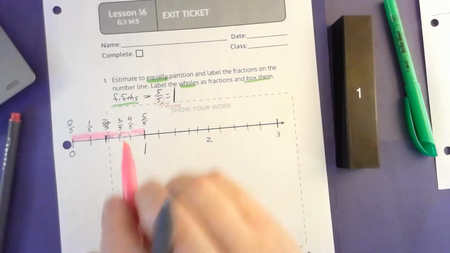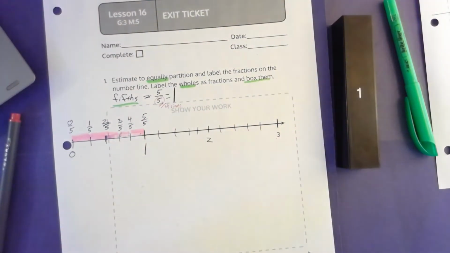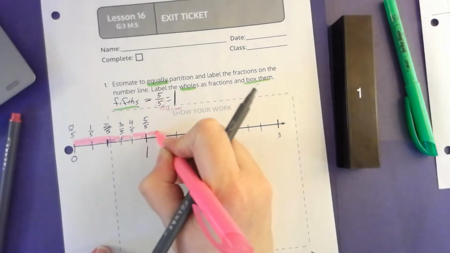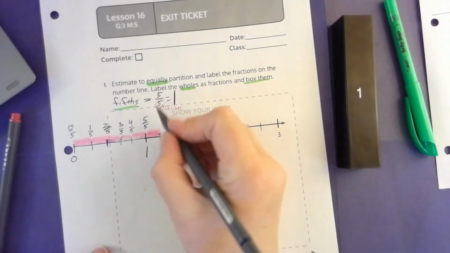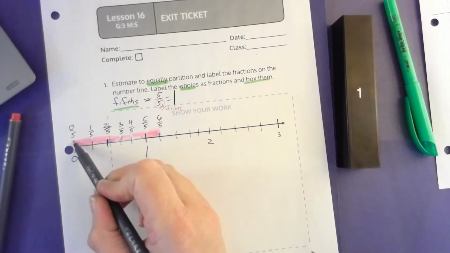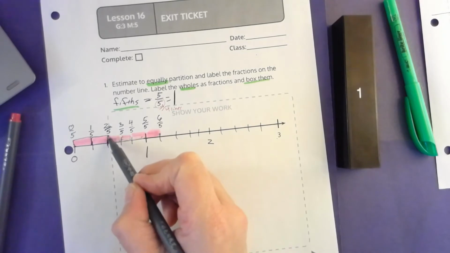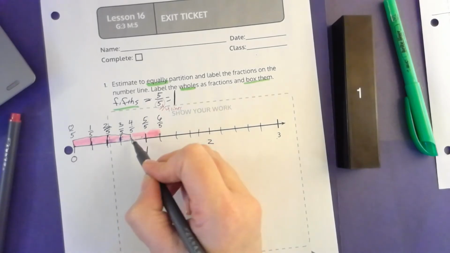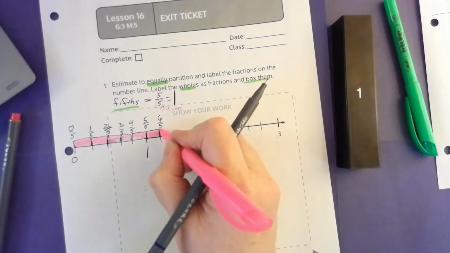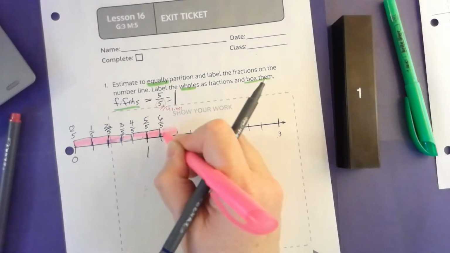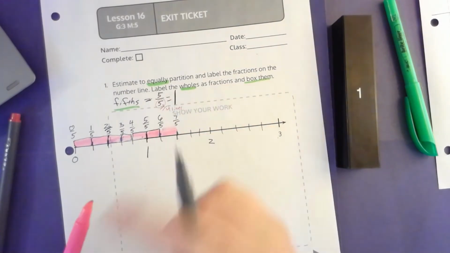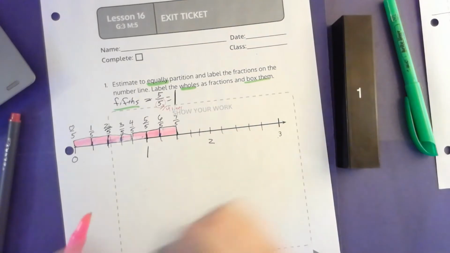Well, I've got more blocks to share. So I'm going to keep adding another pink block. So that's 6 over 5 because we have 1, 2, 3, 4, 5, 6. Now I'm going to add another one. That's 7 over 5. Right here, 7 blocks.